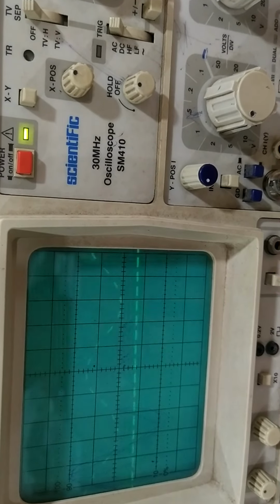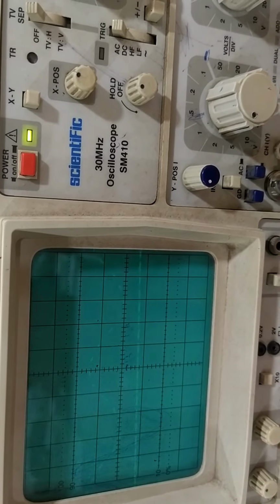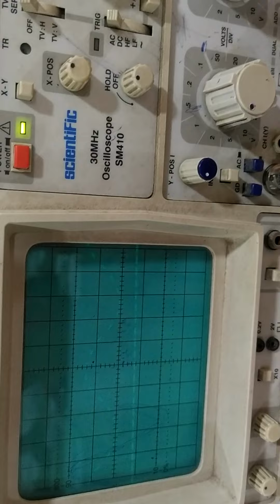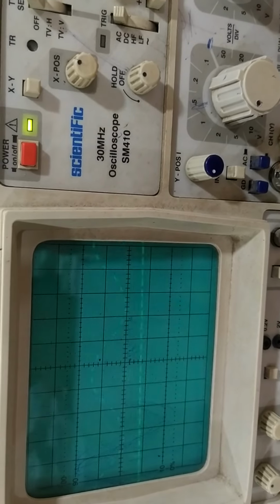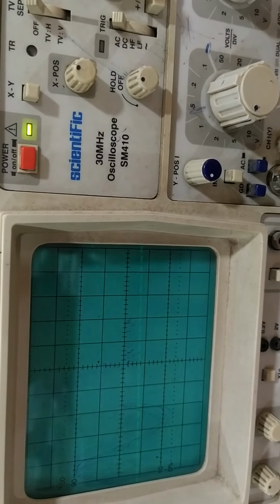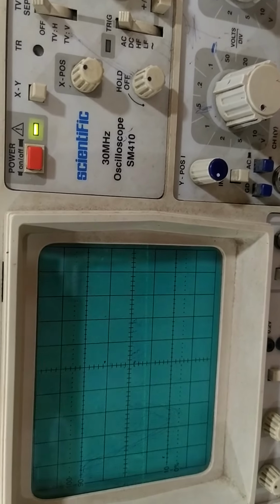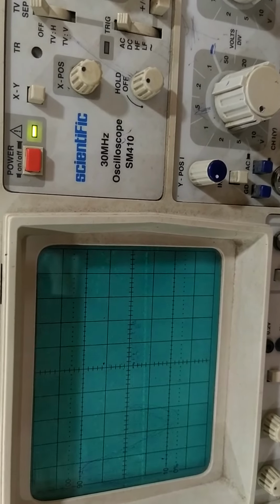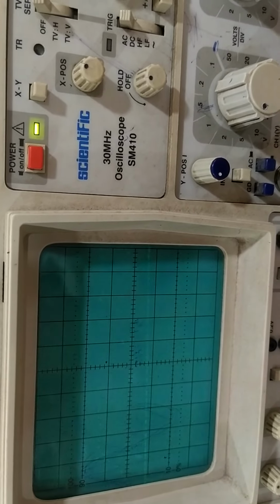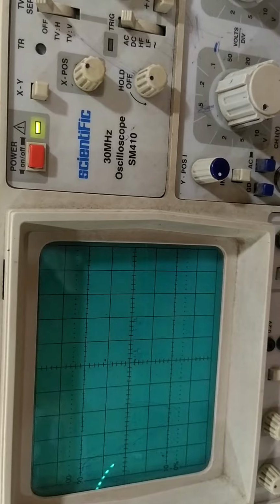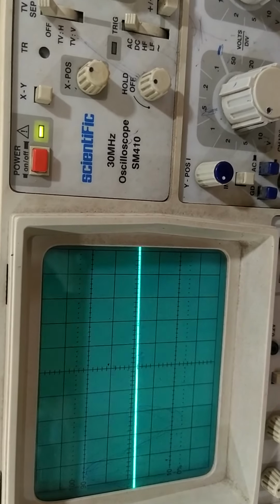Now sampling frequency is increased to a higher level. Here we get more samples as compared to the last reading. If we increase sampling frequency to a high level, then at a point we get a continuous sine wave.